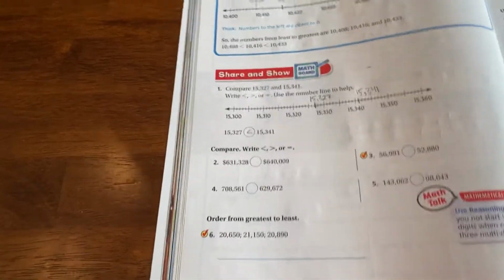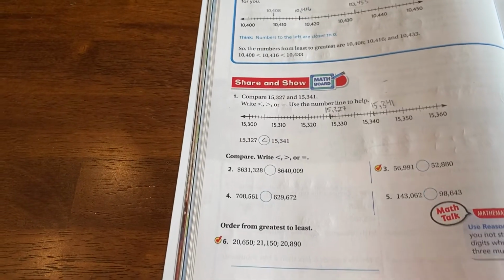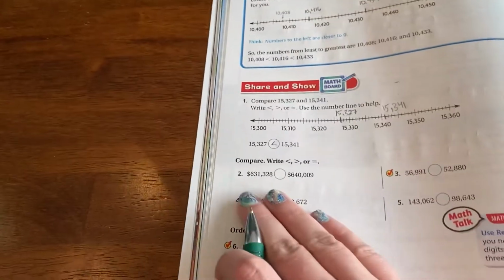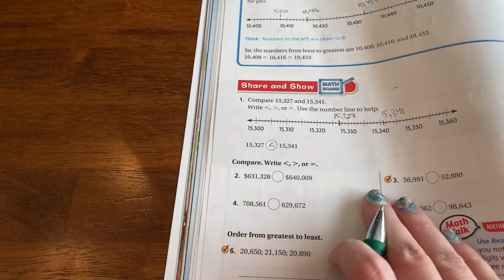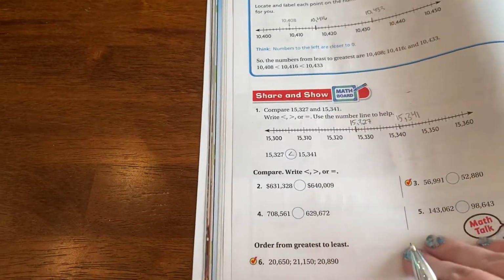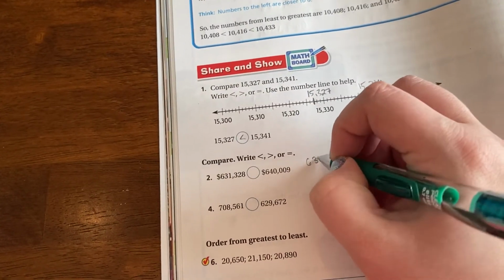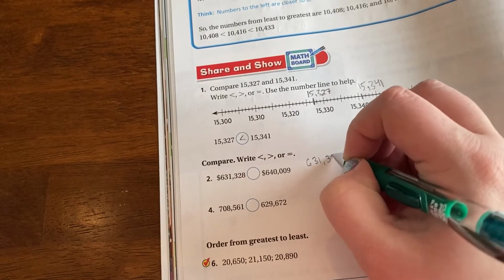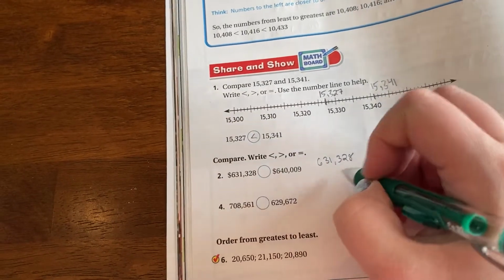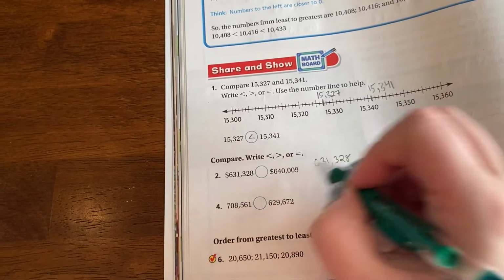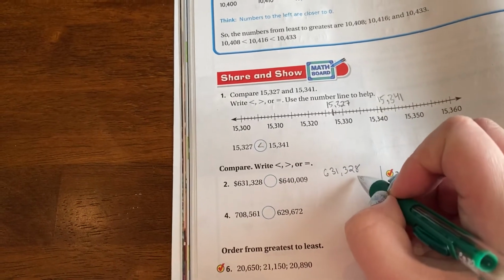So with these ones, it's really helpful to stack them because sometimes it's easy to get lost in the numbers. So I'm going to stack them like I did with the place value chart. That way you don't have to draw the chart every time. As long as you stack them up according to the ones place with each other, then they'll line up just fine. So I've got 631,328, and I'm going to line up the ones places and work my way over, just like I would have in the chart.